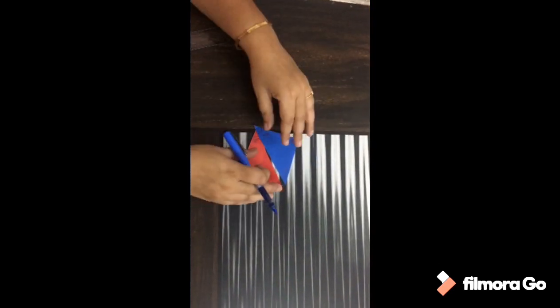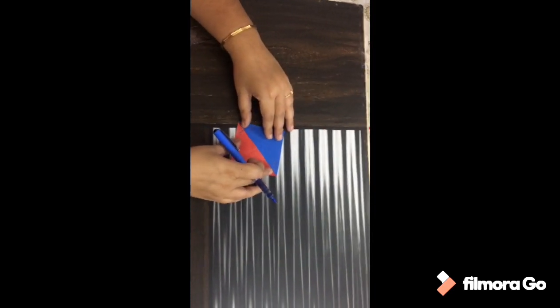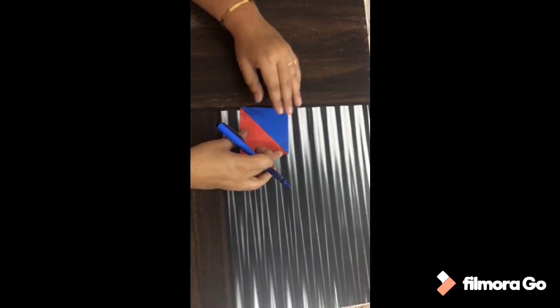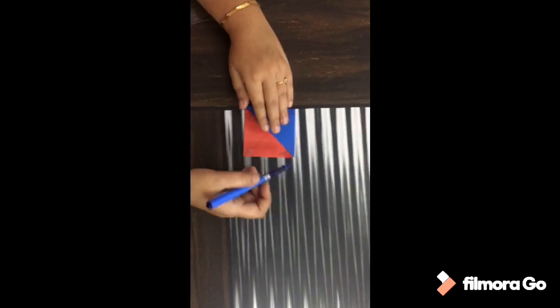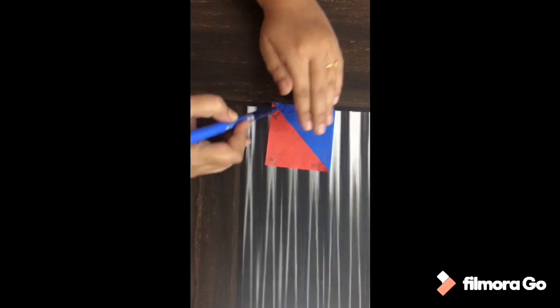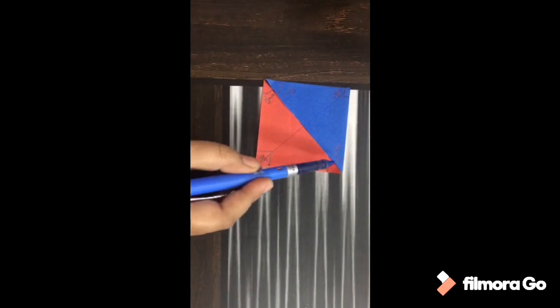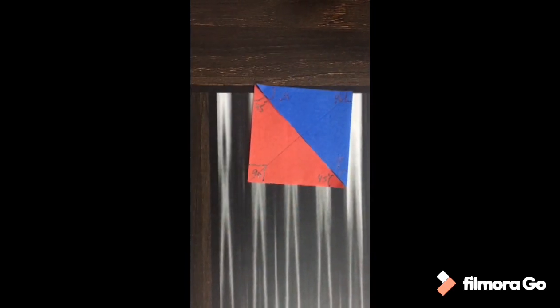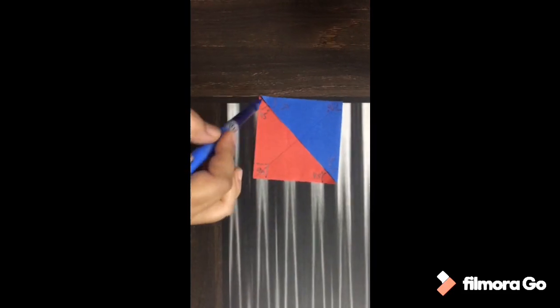So we have taken two same set squares, and if we join them, see what we are observing, this is the shape of a square. Now see, this angle is 90, this 90, this 90. It means each angle of the square is 90. All sides are equal. So this is called the square.